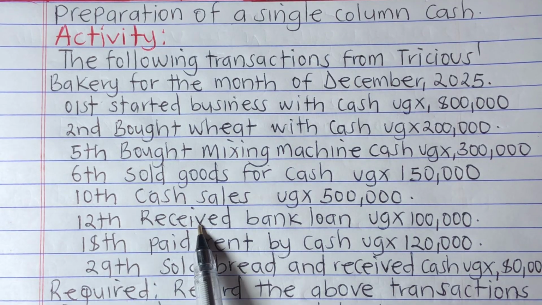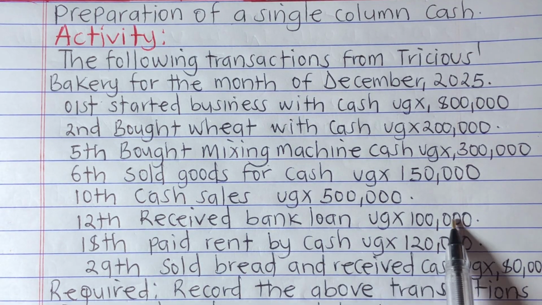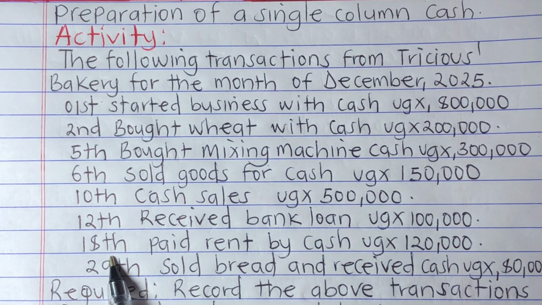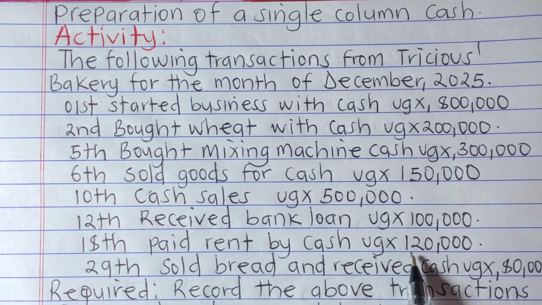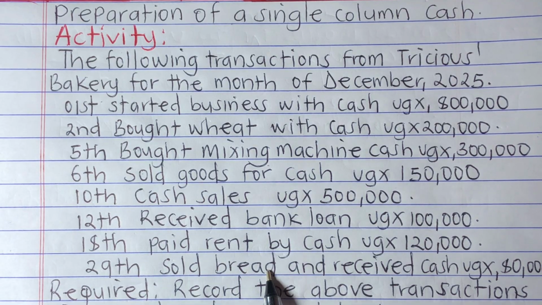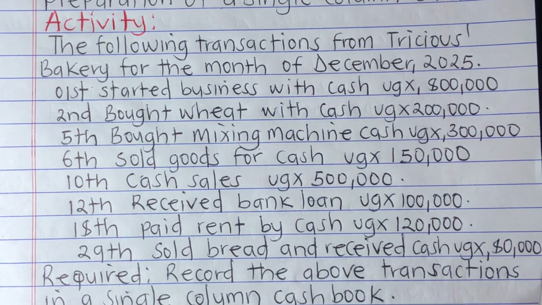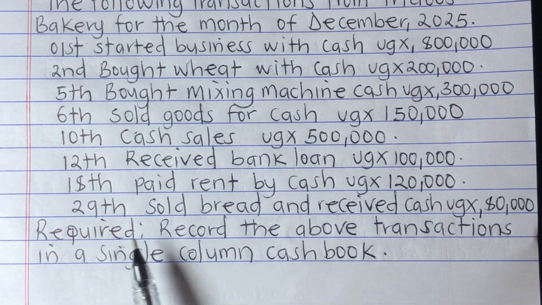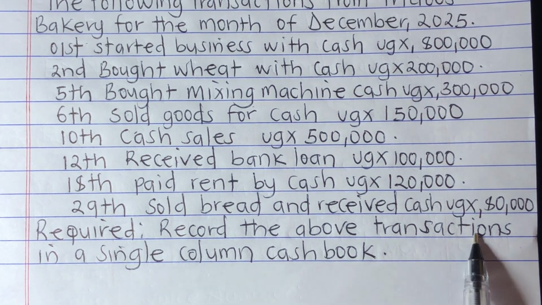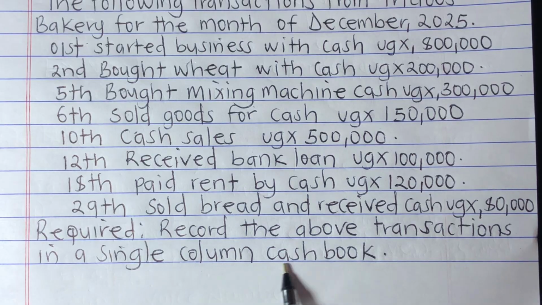On 12th, received bank loan UGX 100,000. Then on 18th, paid rent by cash 120,000. Then lastly, 29th, sold bread and received cash UGX 80,000. So our question is: required, record the above transactions in a single column cash book.